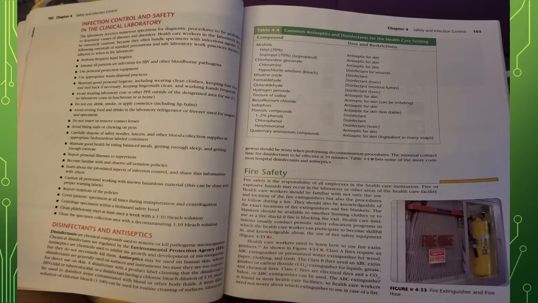Class A fires require an ABC extinguisher or pressurized water extinguisher for wood, paper, clothing, and trash. Class B fires need an ABC extinguisher or a carbon dioxide extinguisher for liquids, grease, and chemical fires. Class C fires are electrical fires, and a CO2, halon, or ABC extinguisher can be used.